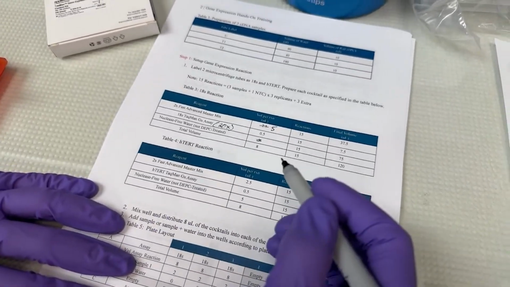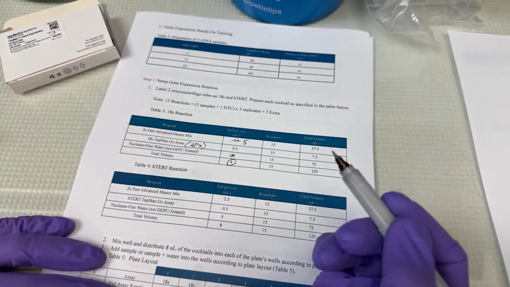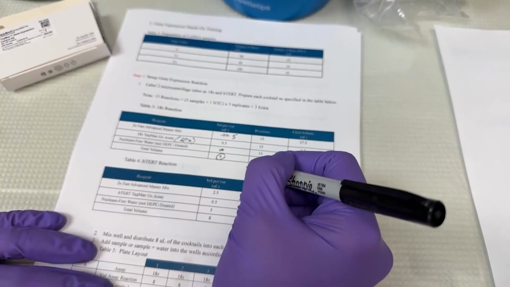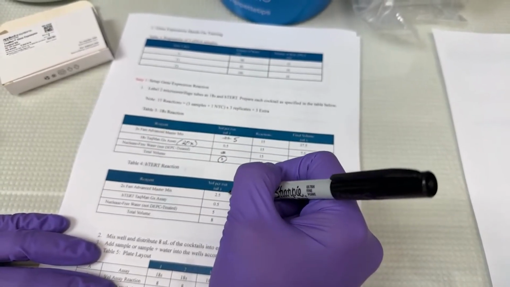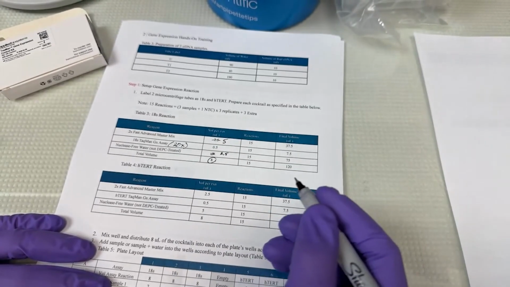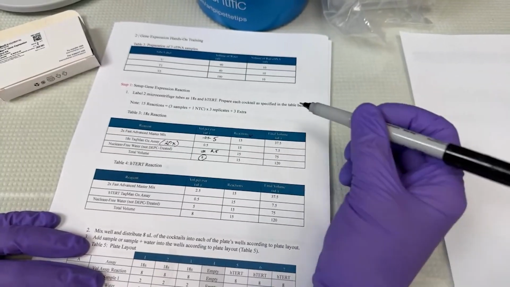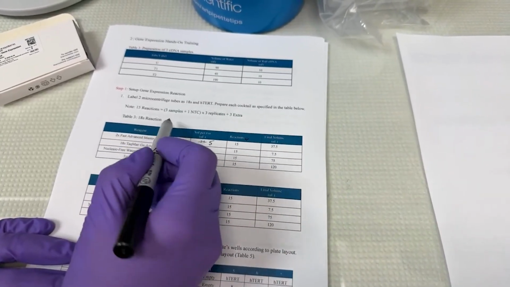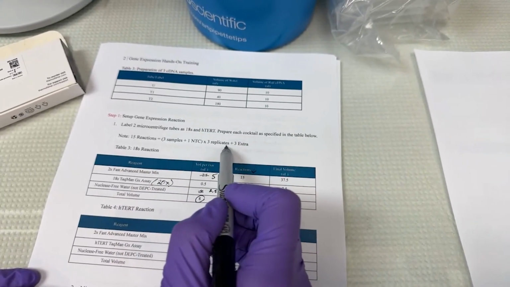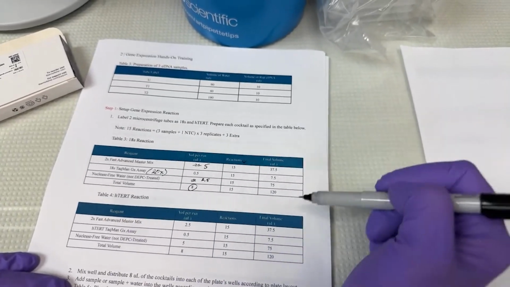I'm going to add 2 microliters of my sample, which means I have 8 microliters for each one of my reactions. So I'm going to aliquot 8 microliters into my individual locations and then add sample to each of those, which means I have 2.5 microliters of water. I'm going to make 15 reactions total. This comes from, again, I have 3 samples. I have 1 no template control. I'm going to run each of those 3 times, and I'm going to make a couple of extra. So we run that out, and we get 15.